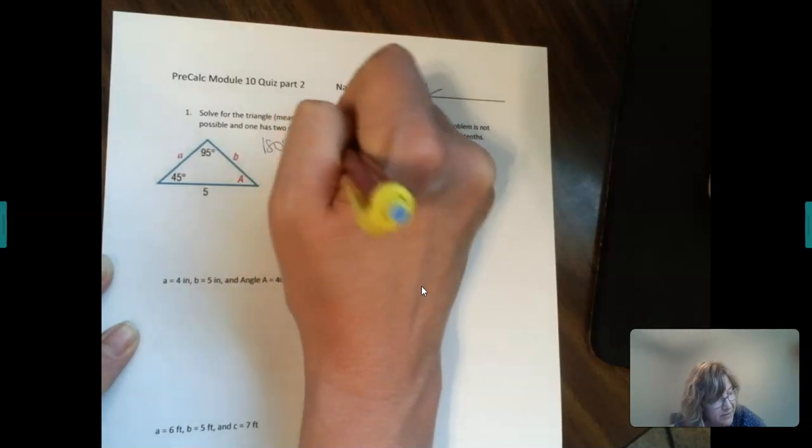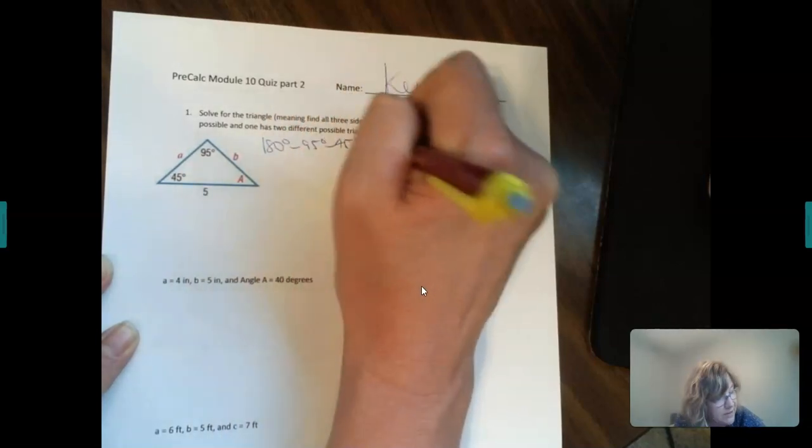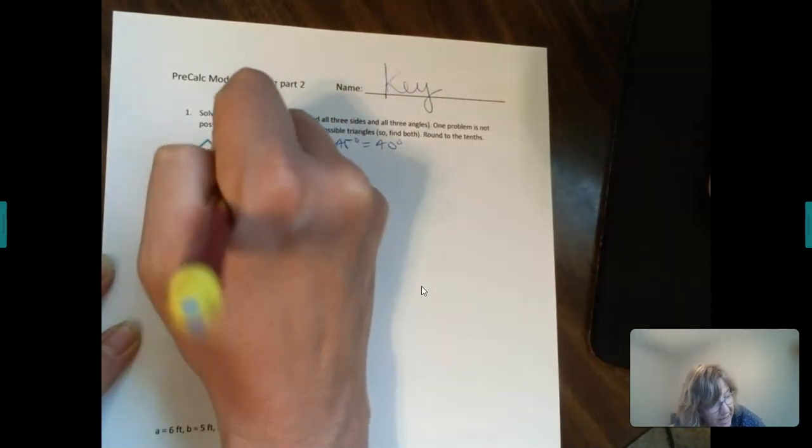All right, let's go over the quiz. If you have 180 degrees and you subtract the 95 and subtract the 45, then it looks like there's 40 degrees left for A. So angle A is 40 degrees.